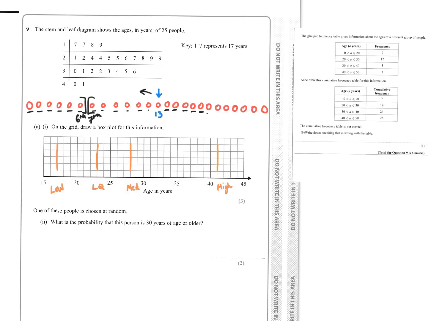And then our upper quartile, well, same principle here. 1, 2, 3, 4, 5, 6. So it's going to be between the 13, 14, 15, 16, 17, 18, the 19th and 20th piece. So let's count from there. So we've got 4, 5, 6, 7, 8, 9, 10, 11, 12, 13, 14, 15, 16, 17, 18, 19th and 20th. So it's between 32 and 33, and we take the mean of that. So 32 and 33, that would be 32 and a half. So there's 33, there's 32, so 32 and a half. And that's going to be our upper quartile.